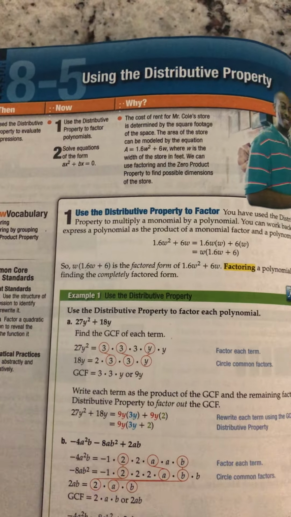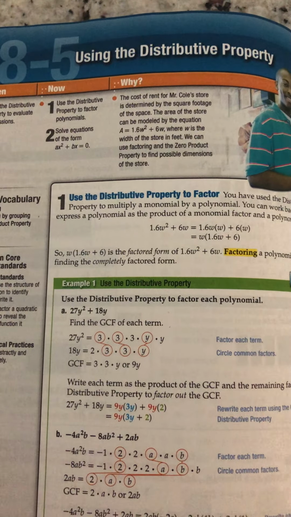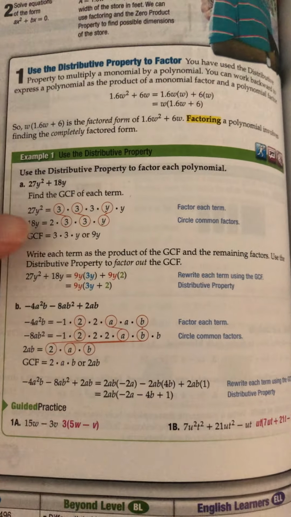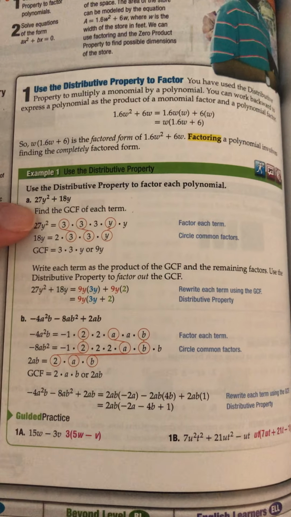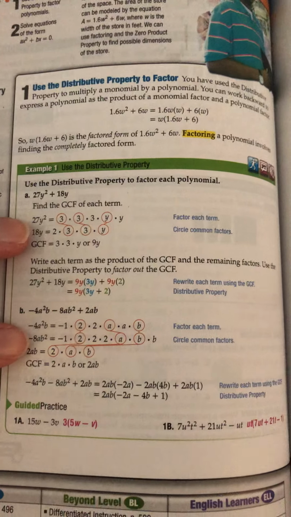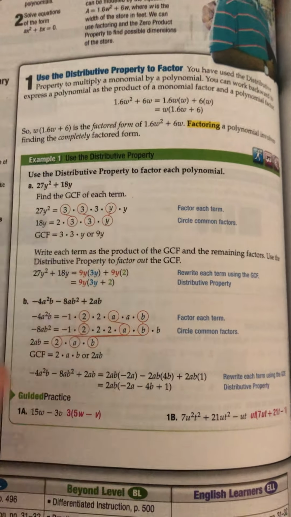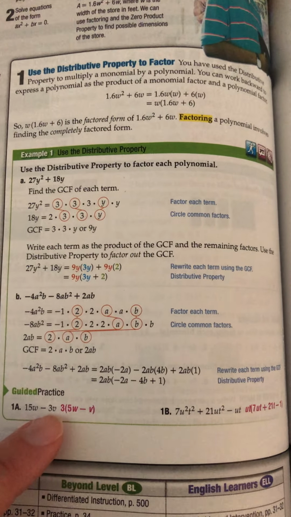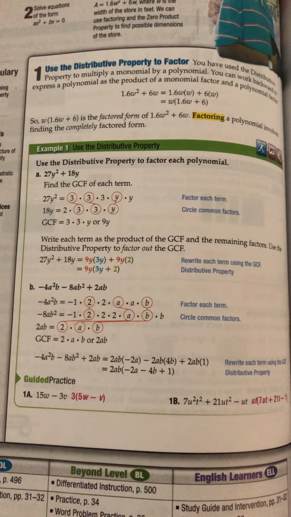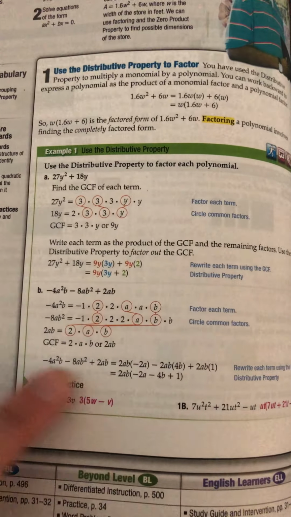So in today's/tomorrow's assignment, it is only going to be about example 1 right here. And what I'm going to do on paper is I'm going to work through A and B here. I think it might be a little confusing the way they show work here, so I'm going to do it on paper with you too. And then I'm also going to show you how to work through and get these 2 guided practice questions, okay? And then your homework for this lesson will only be on example 1.